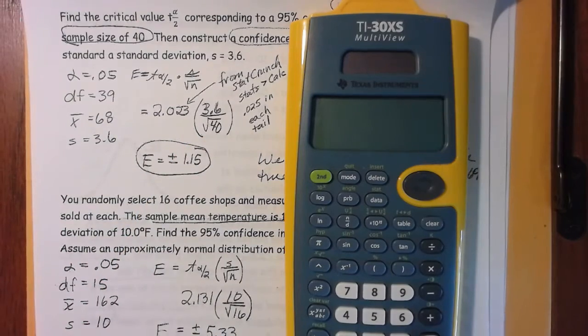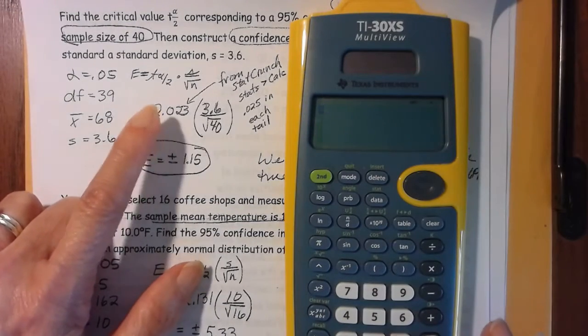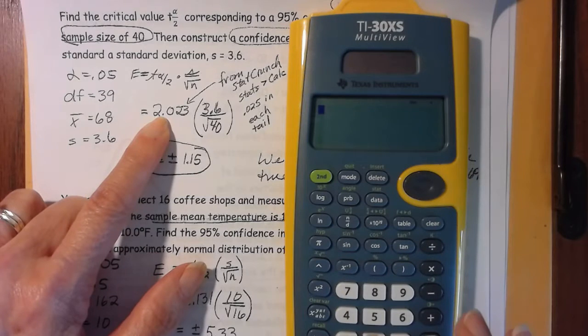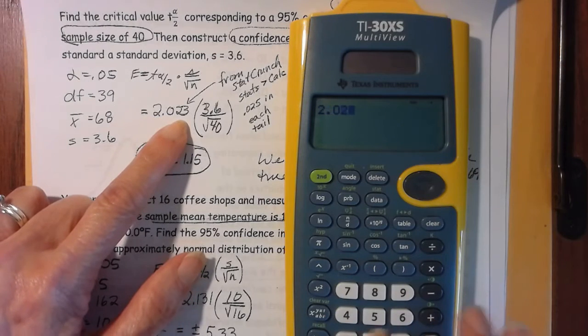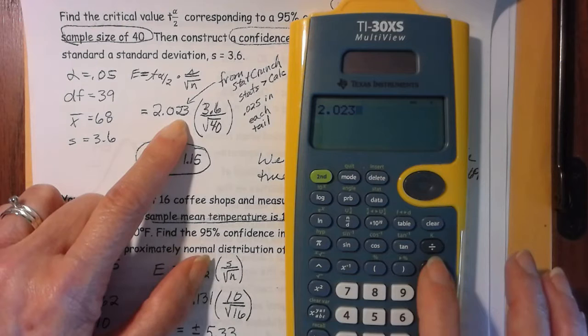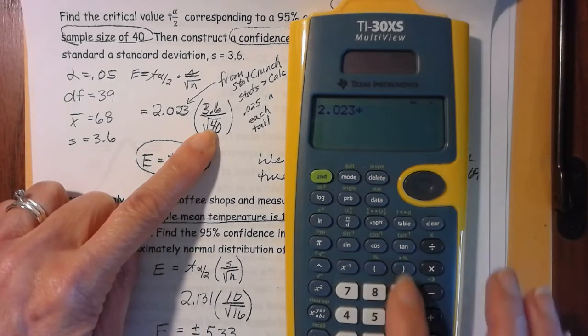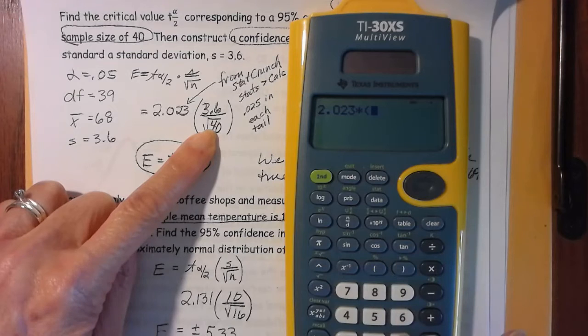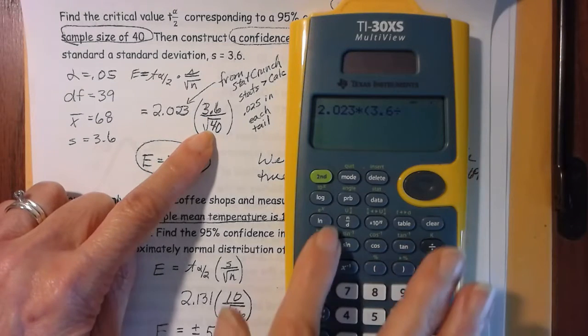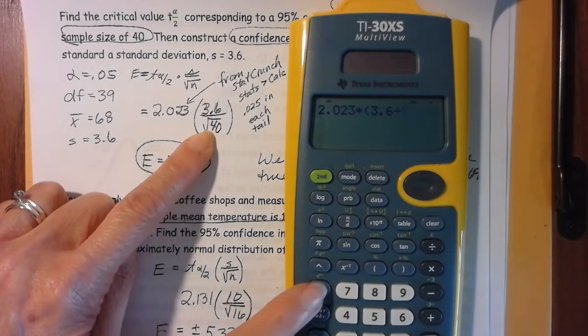So I'm going to turn on my calculator. I need to put in my t-critical value, which is 2.023 in this case. And I'm going to click multiply, but now I need to put all of this in parentheses. So I need to hit parentheses and then 3.6 divide by, and I want to do second square root of 40. So I'm going to hit the second square root of 40.